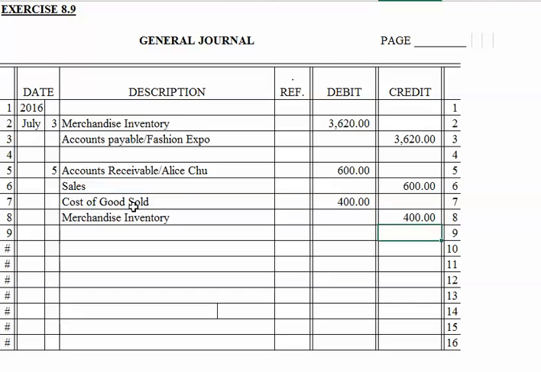And if you just look at this, you can see that you made $200 on that sale. Okay, that would be your net income on that one sale.